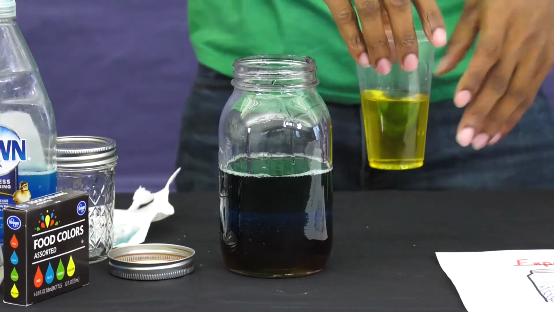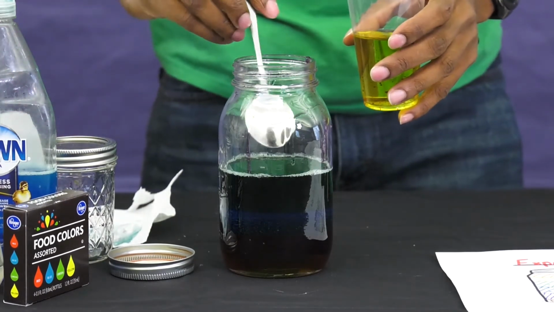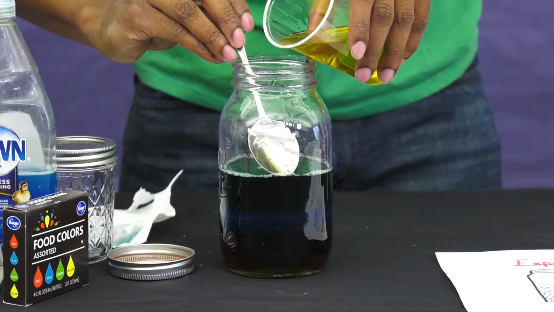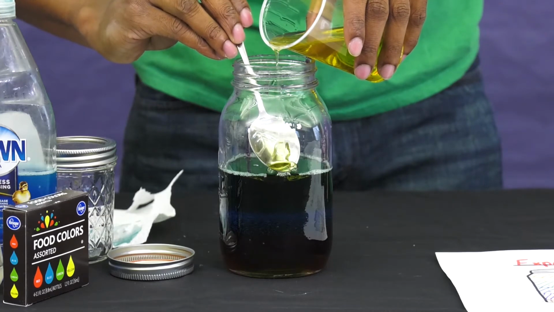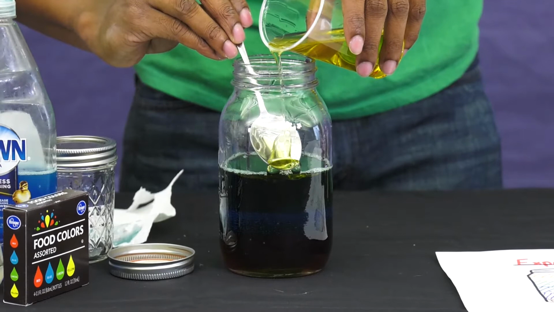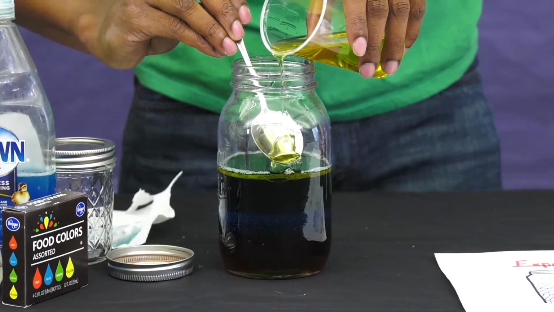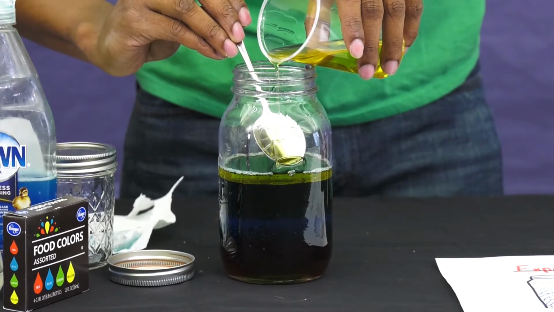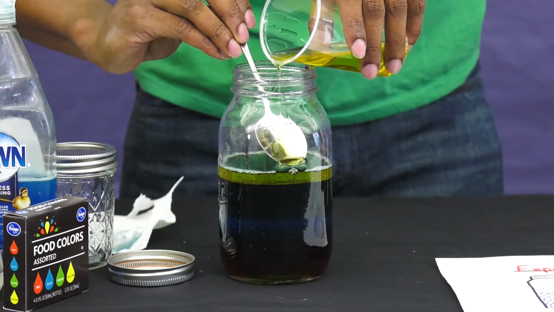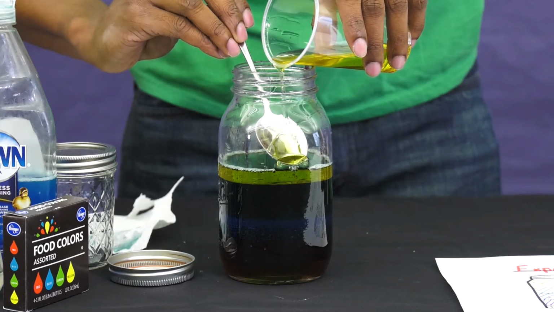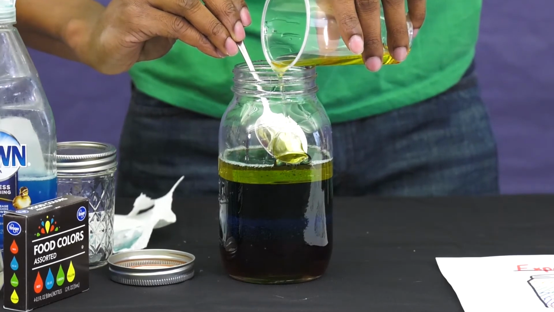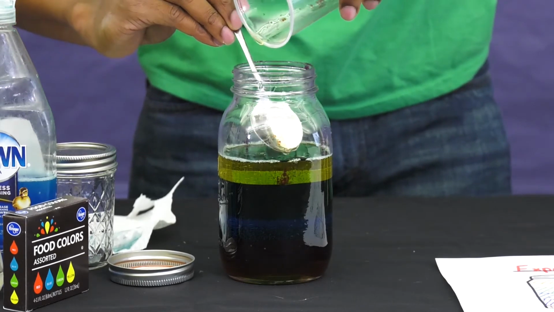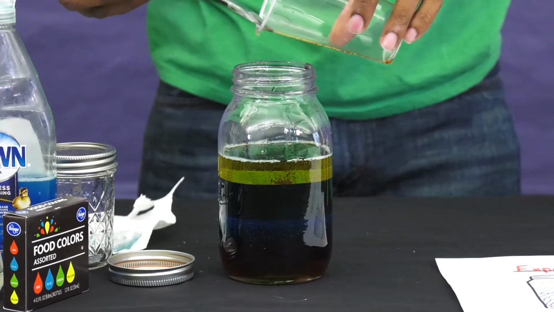Put that, ooh, it's sticking to me. Put that there. And then, if we are correct and that oil is less dense than water, it should float. We'll pour nice and slow when you're starting off. And then once you have that initial layer on there, you can go a little faster. You can see that layer taking shape. Last of the oil there, and then those little drops of color. All right, our oil is in there.